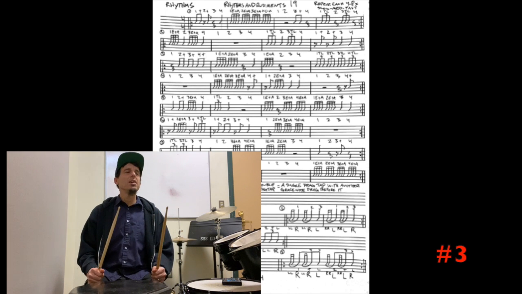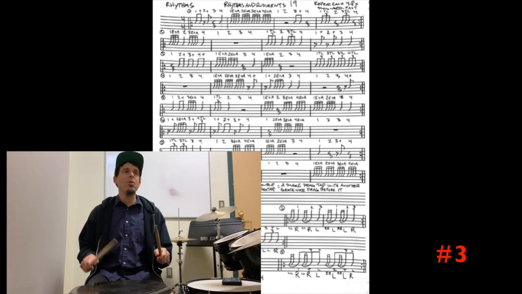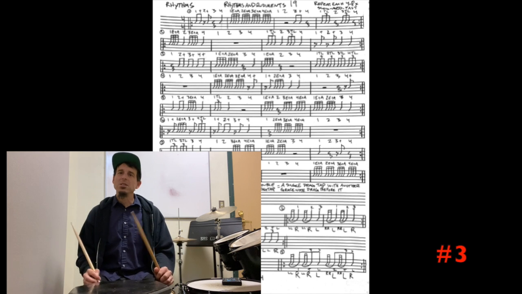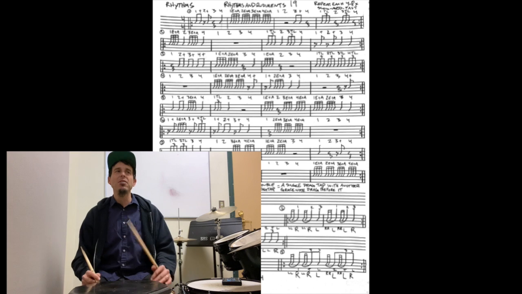1, 2 and 3 and 4 and rest, 2 and 3 and 4 and 1 E and a 2 E and a rest 4, 1 E and a 2, 3, 4, 1 triplet, 2 triplet, 3 triplet, 4 triplet. So when you push your tempo, you'll definitely have some challenges in there, but remember, start off slow and make sure you got it first.